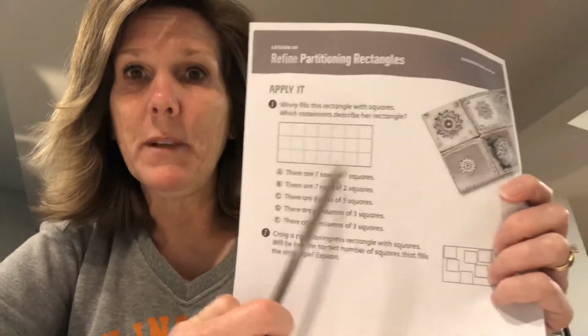So what I need you to do is pick one of these. Which statements? There are at least two of them, because there's an S. So it says there are 3 rows of 7 squares. If that's true, fill it in. There are 7 rows. Remember, rows go this way. 7 rows of 2 squares.